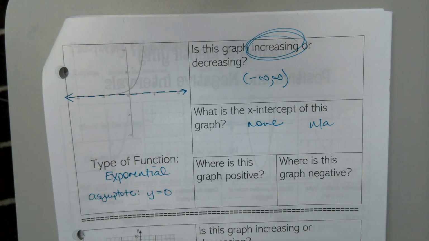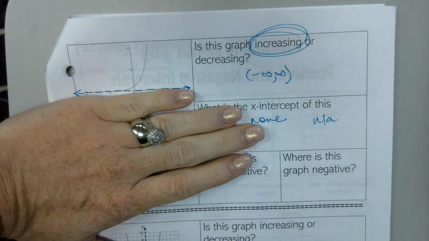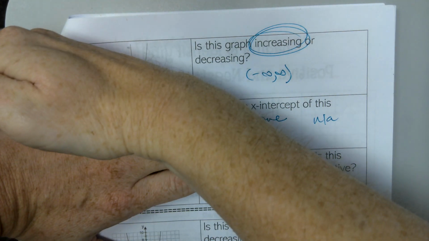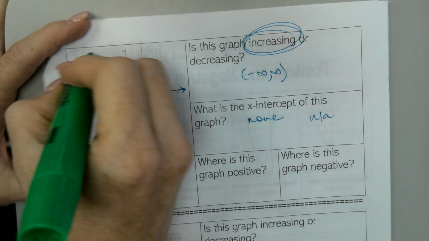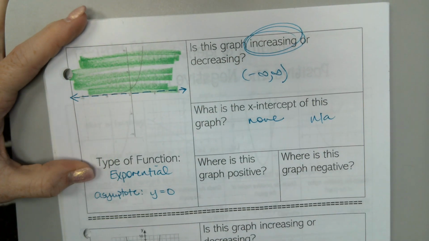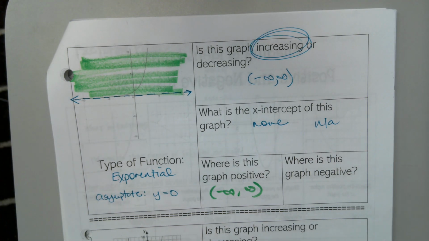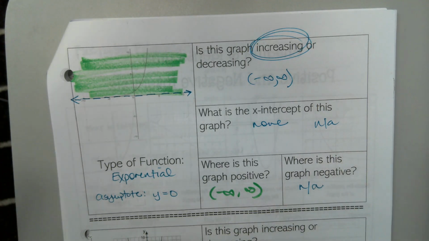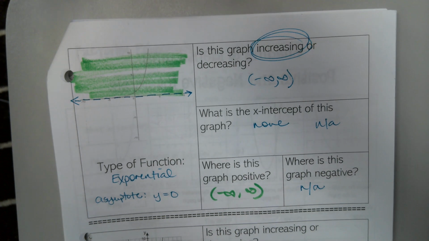Where is this graph positive and where is it negative? All right, so let's think about this. I've got an asymptote right here. Is my exponential graph ever going to go to the other side of that asymptote? No. The asymptote is on the x-axis. So the entire graph, friends, is positive. So it is positive from negative infinity to positive infinity. And this one will never, ever be negative because it can't cross that asymptote.